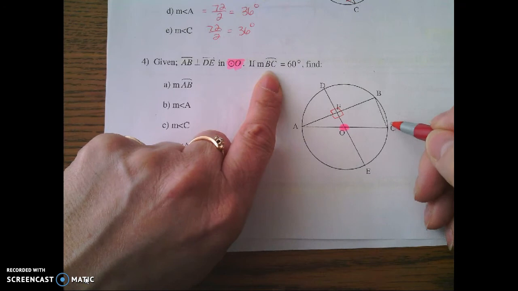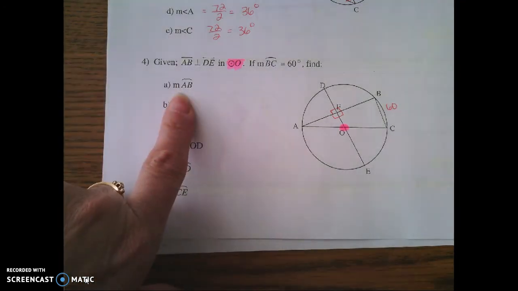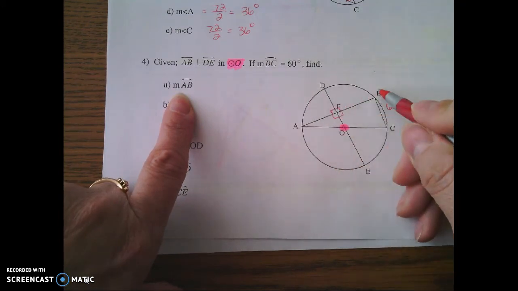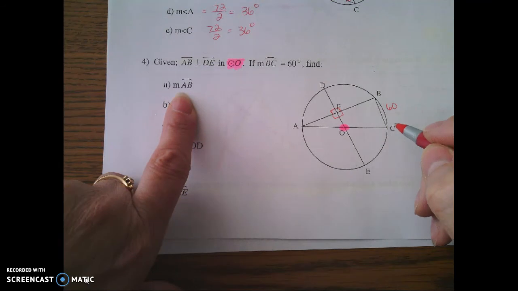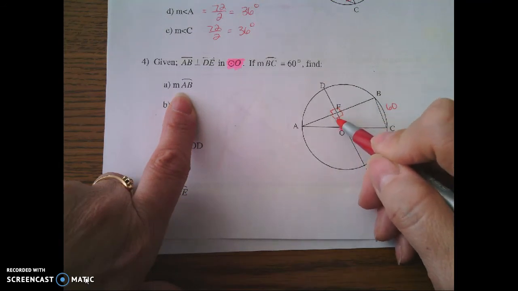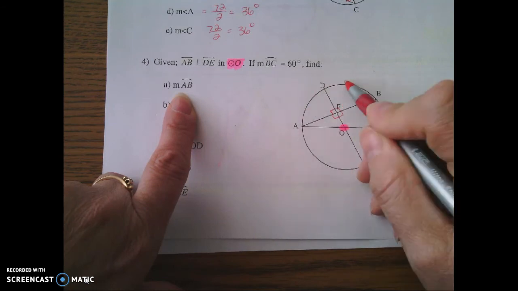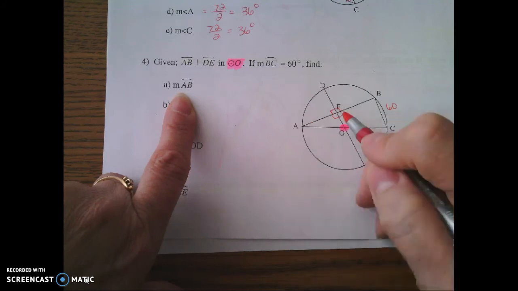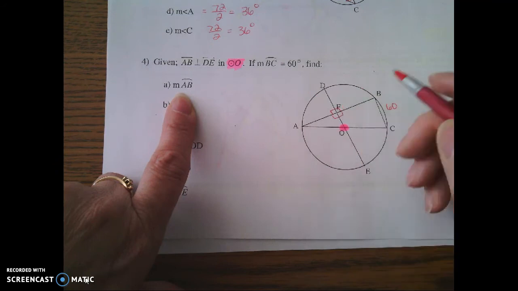Arc BC, the measure of arc BC is 60. All right, first thing I want you to find is the measure of arc AB. All right, so here's AB. Now, a little confusing. How do you find that? All we have is 60. We don't really have anything else. We have 90 degrees, but these are not central angles. So they are not related to their arc measures. They're not central angles. So these are not going to be 90 or anything like that.